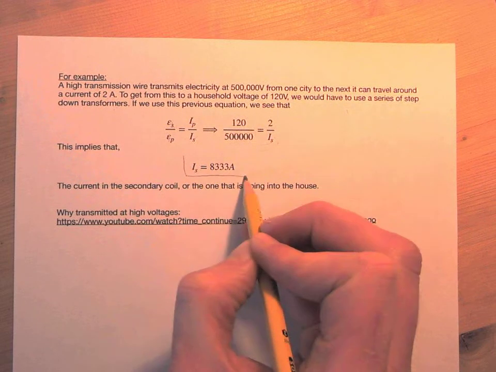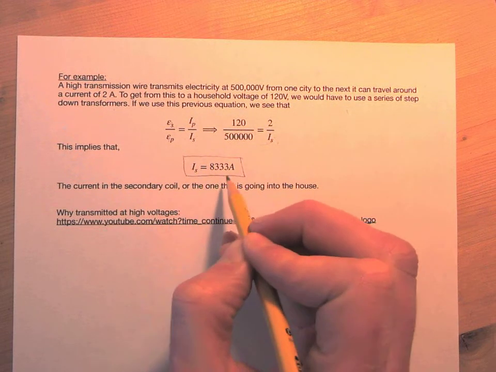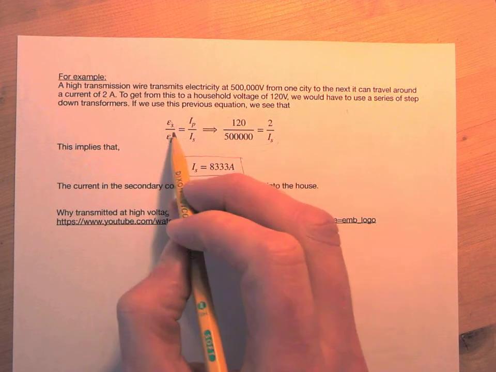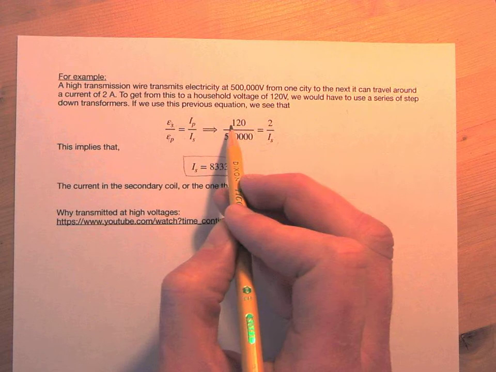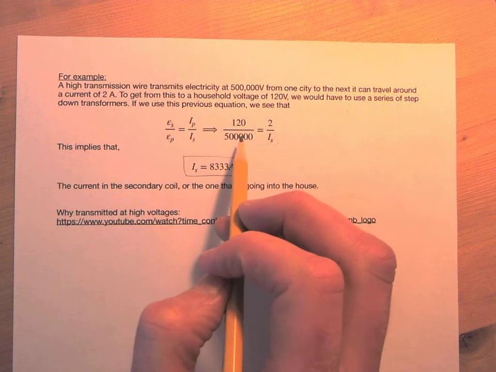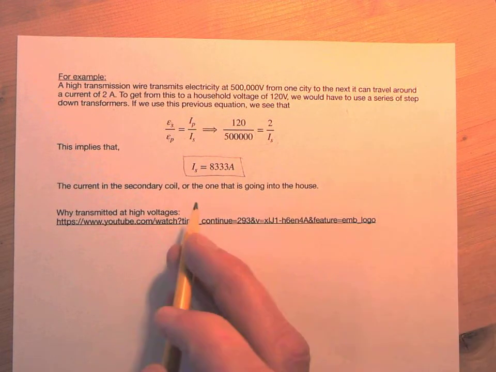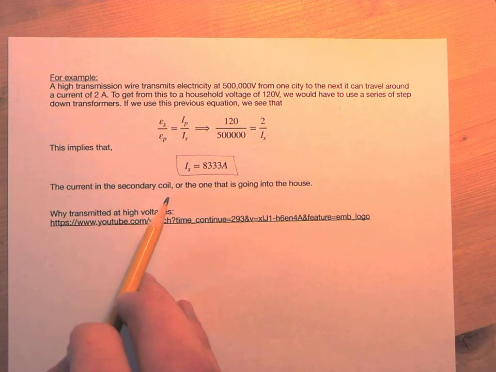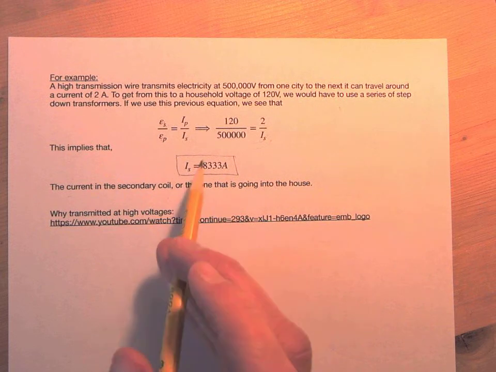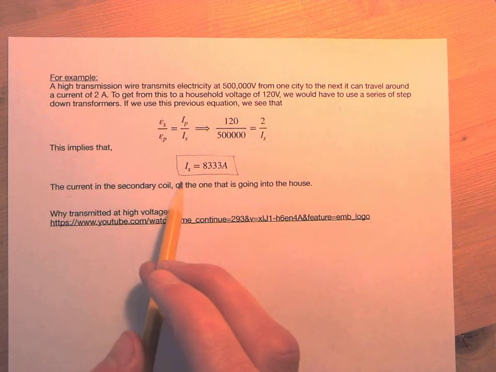amps. This doesn't actually happen because that's way too high of an amp value for your house, because this is just one transformer, but they use a series of transformers to lower it kind of at a slower rate. So that would be theoretically the amps that would be going into your house.